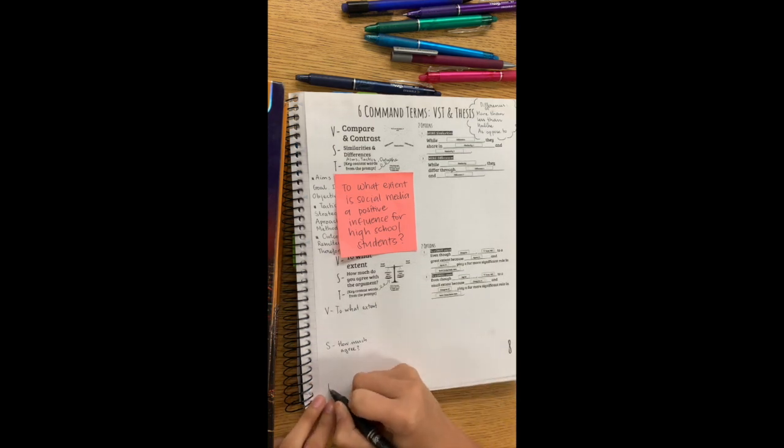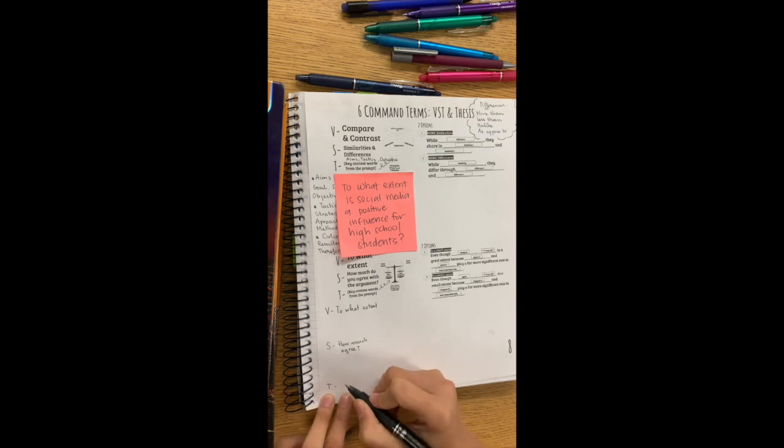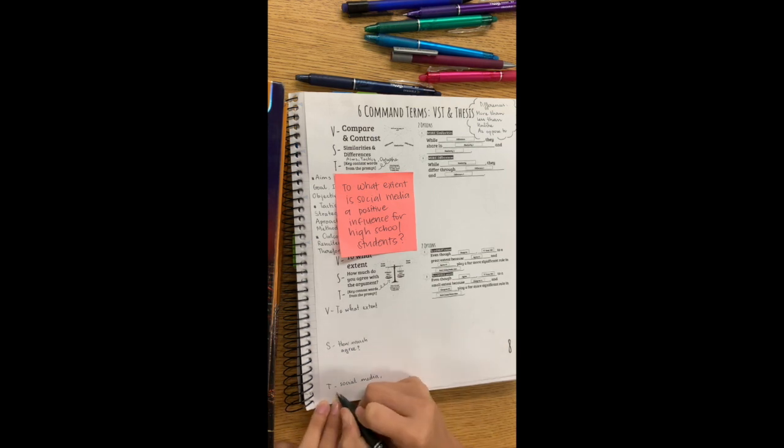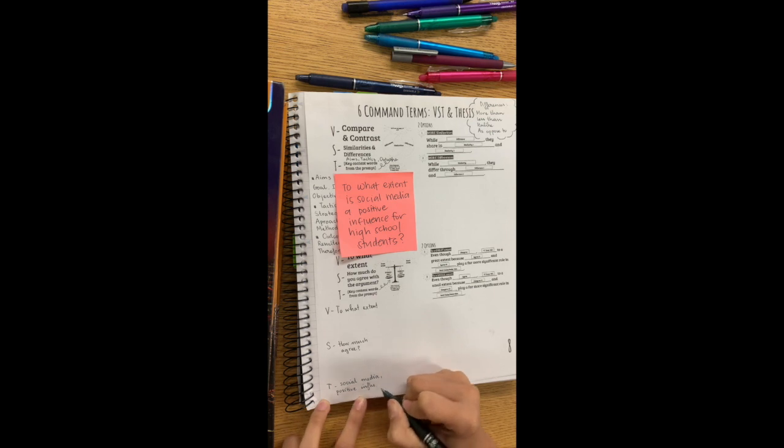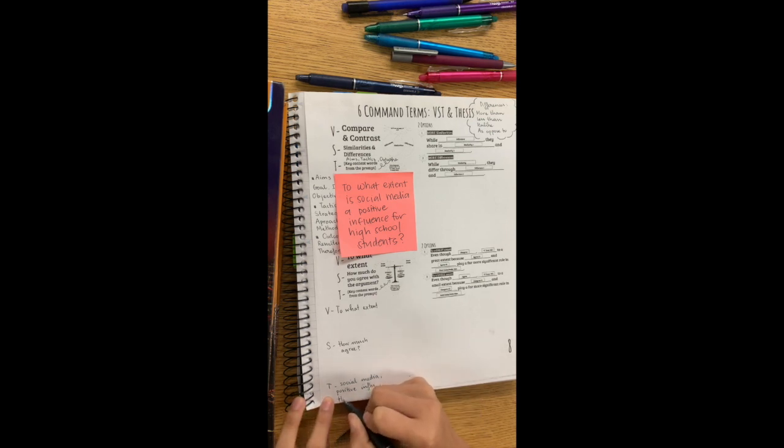And then the T is our keywords from the prompt. What are our keywords? Social media. Positive influence. That's the argument that we're saying, is that social media is a positive influence. And positive influence for who? High school students specifically. So this is going to be important to write this down. We have the argument here that social media is positive, and we're either going to agree to a great extent or a small extent. So let's go ahead and set up a T-chart so we can outline.